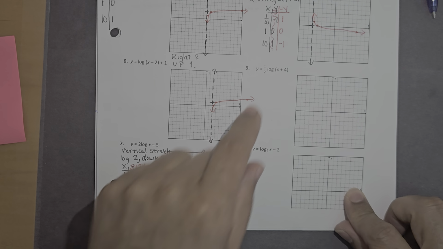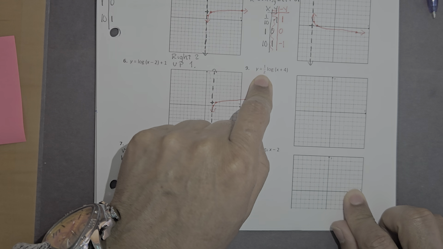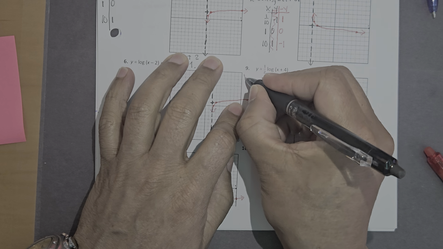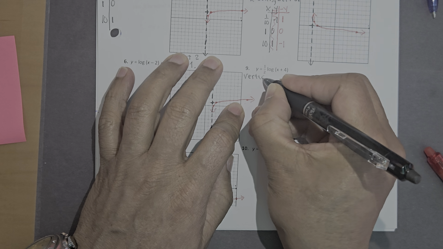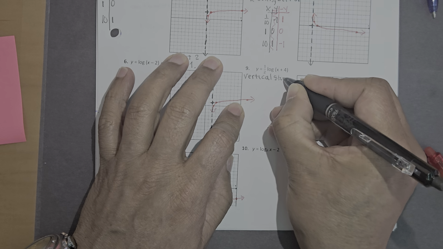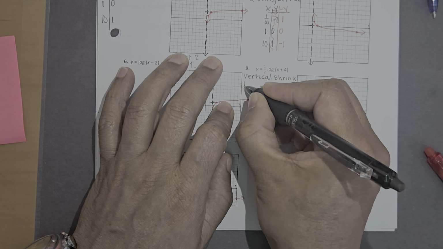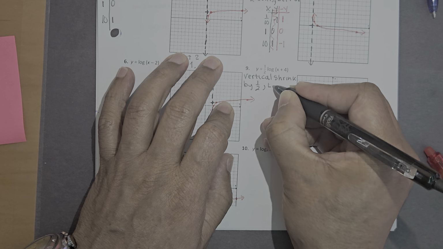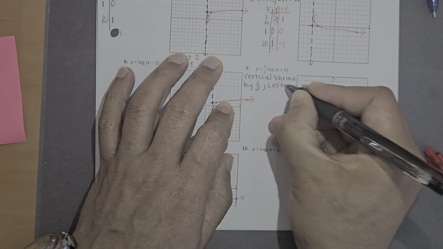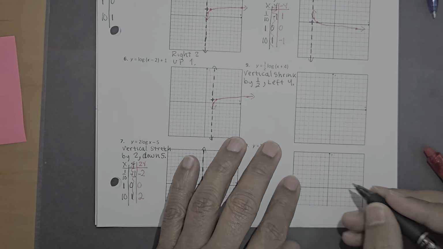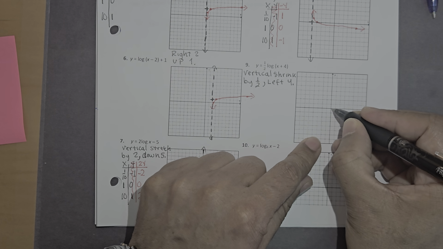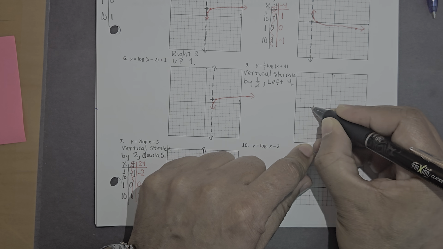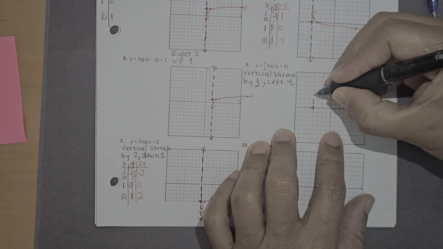So for example number 9, we have a 1/2 in front of the log, so that means a is equal to 1/2. So this will create a vertical shrink by 1/2. And then the plus 4 is going to translate the graph to the left 4 units. Okay, so let's do that transformation. From the origin, go left 1, 2, 3, and 4. So now we're going from this point. And then sketch the vertical asymptote.